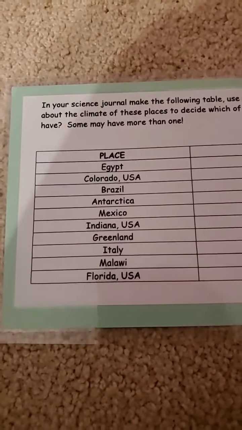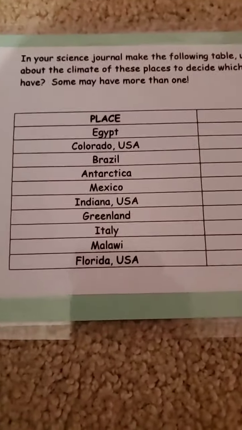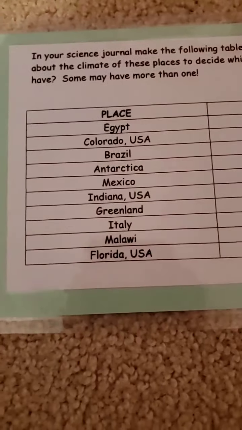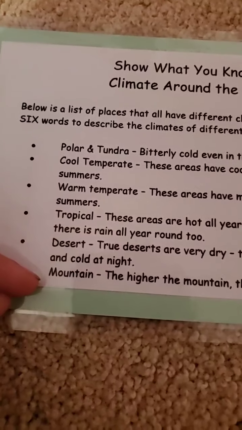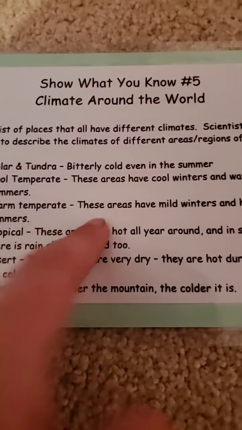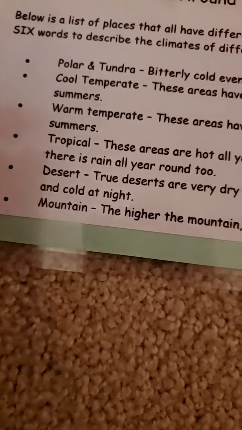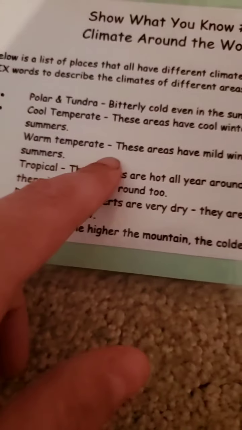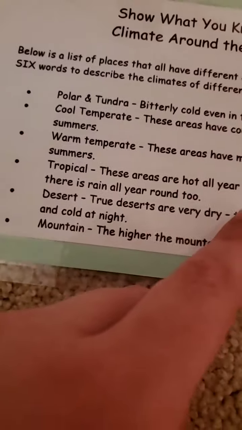And so, for example, you would think of Mexico. Mexico, what kind of climate would you think that it has based off one of these? Would it be polar, cold temperate, warm temperate, tropical, desert, or mountain? And so you can also look at these definitions. We know Mexico is closer to the equator, it's a little warmer, and so maybe it's warm temperate, which is, we consider these areas have mild winters and hot summers.